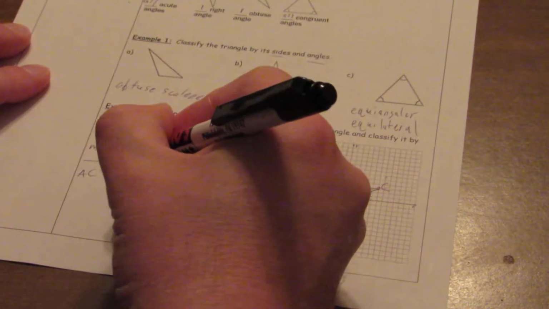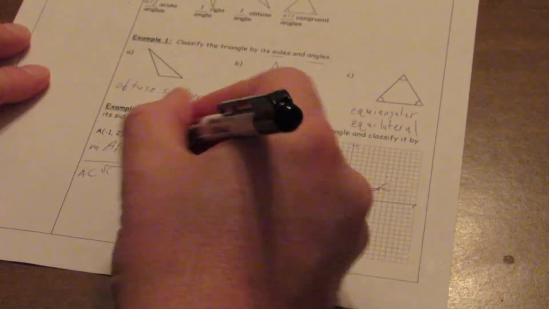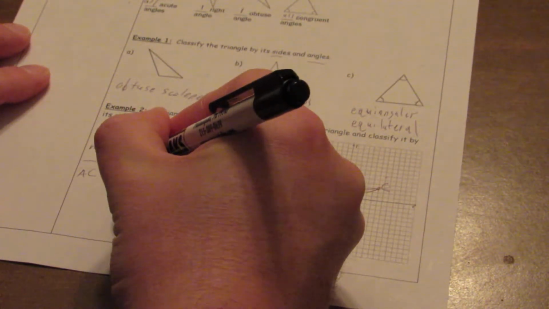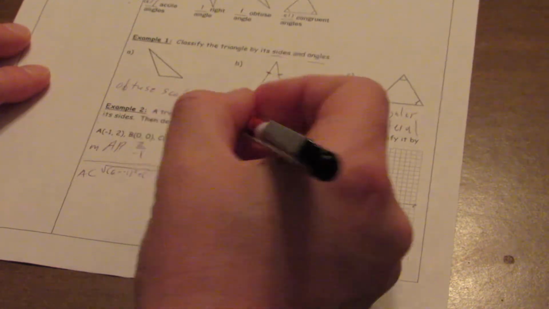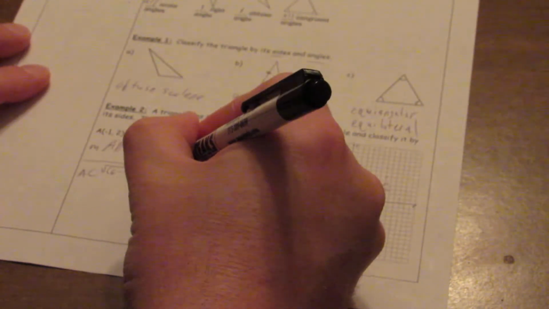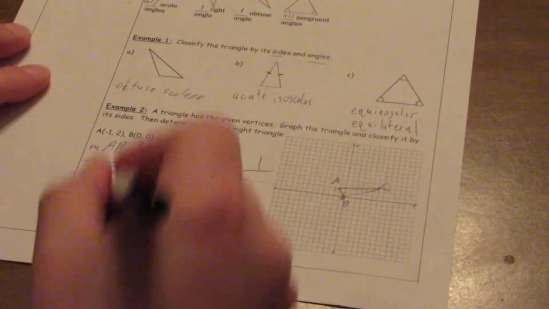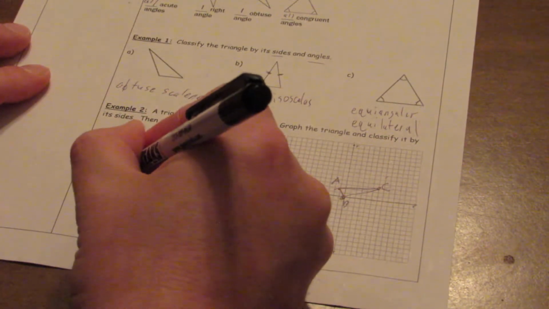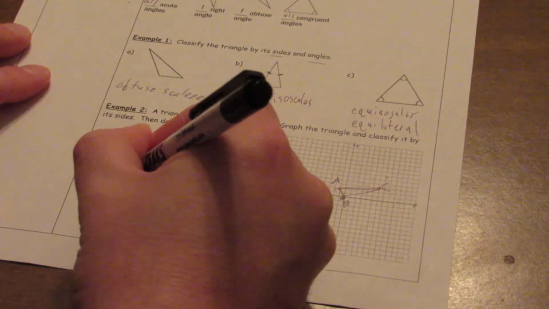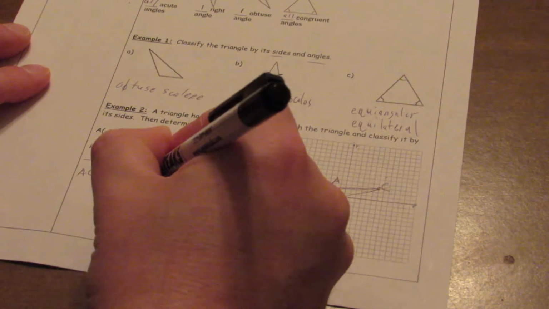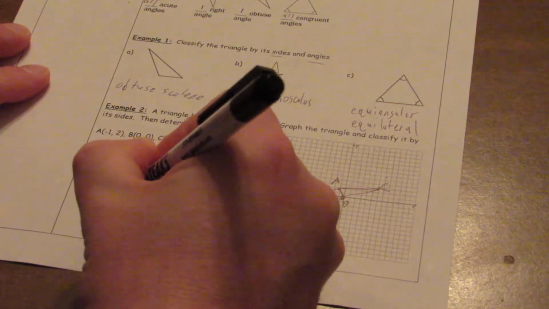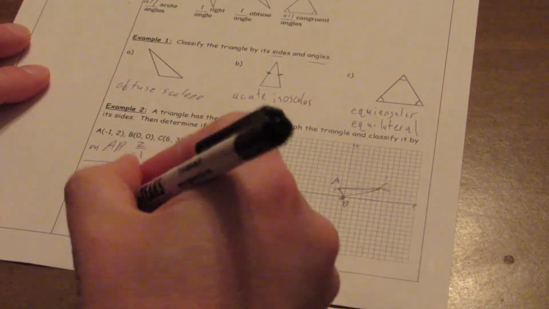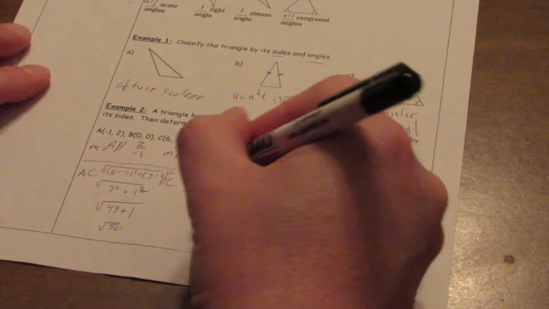So distance formula, where you're subtracting your x's, squaring that, subtracting your y's, squaring that, and adding those together. For AC, I have 6 minus -1 squared plus 3 minus 2 squared. So that gets me 7 squared plus 1 squared, so the square root of 49 plus 1. This is the square root of 50.